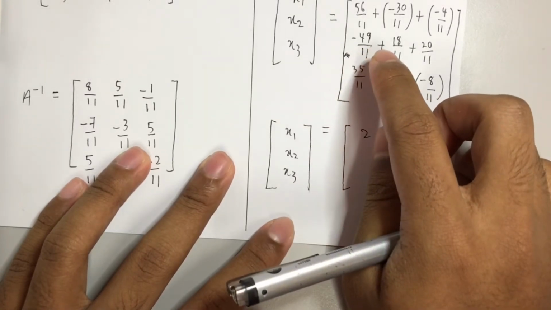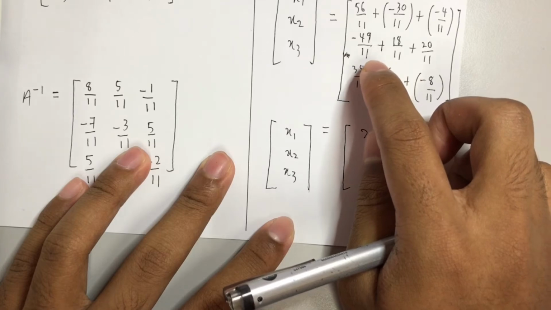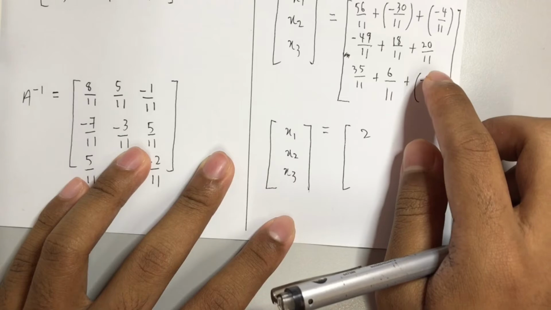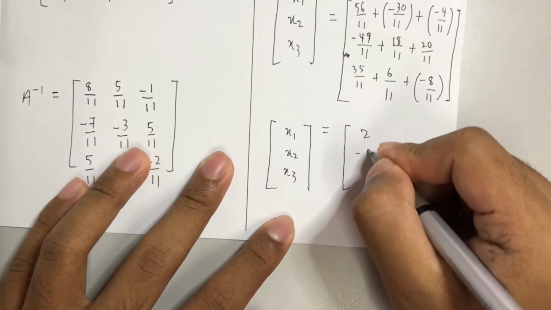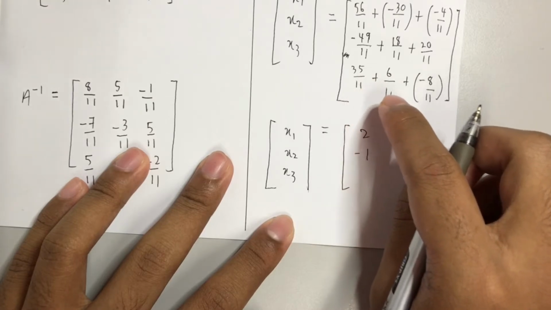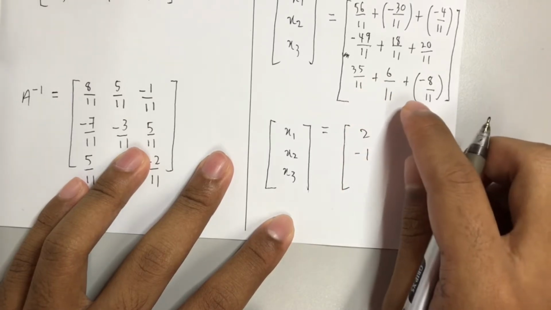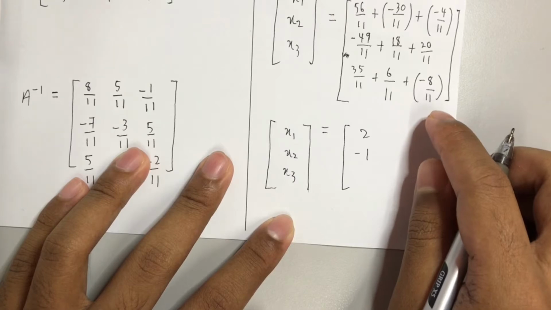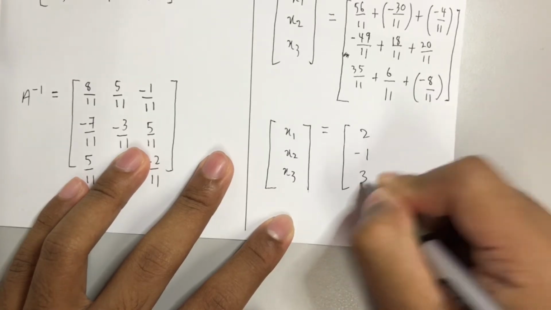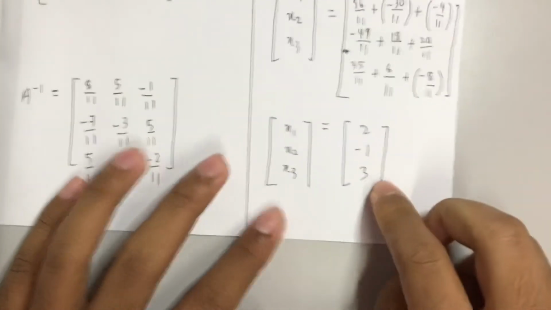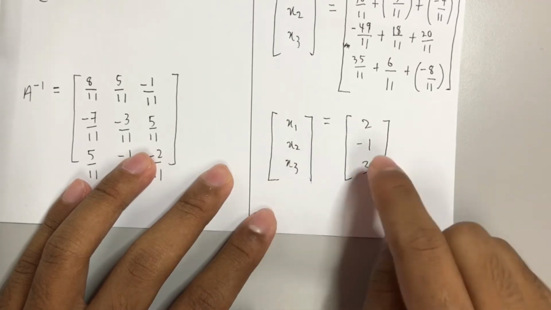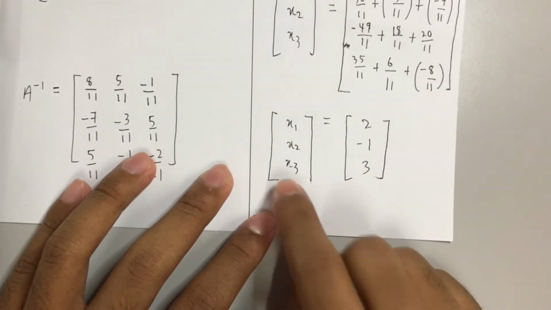Negative 49 over 11 plus 18 over 11 plus 20 over 11, you get negative 1. And 35 over 11 plus 6 over 11 plus negative 8 over 11, you get 3. So x1 is 2, x2 is negative 1, x3 is 3.